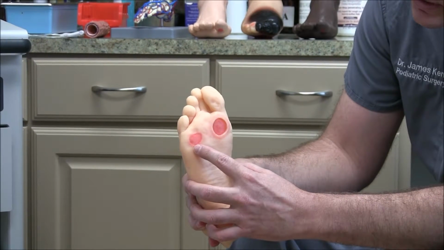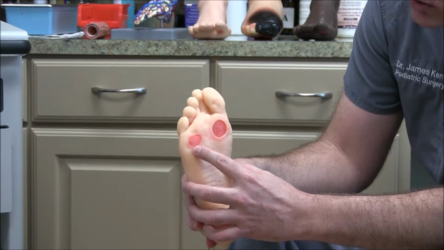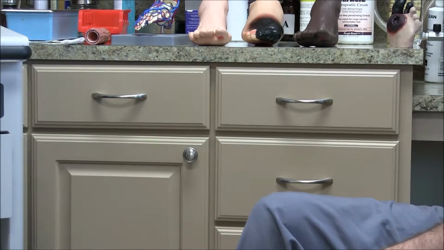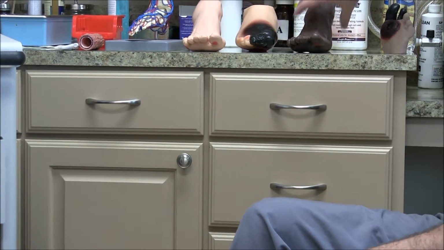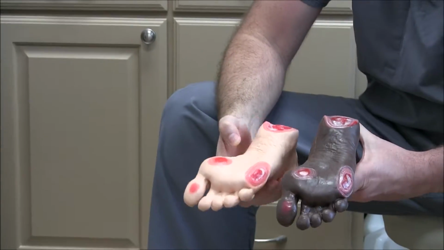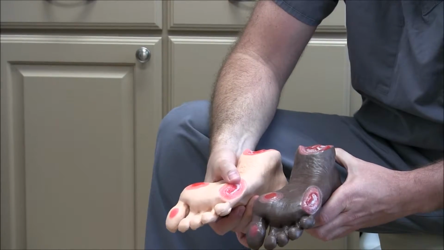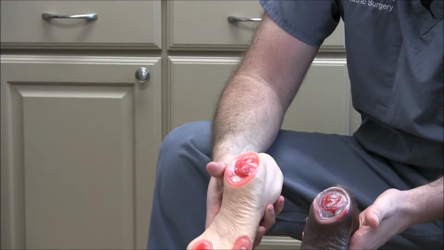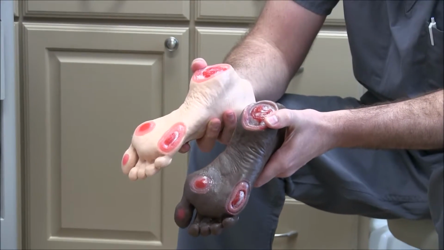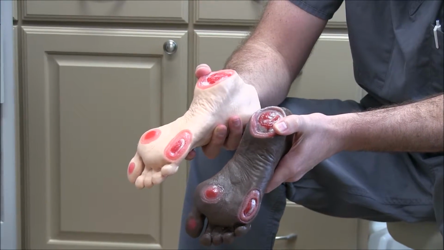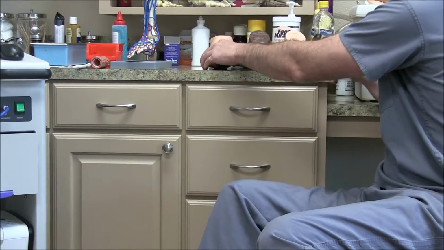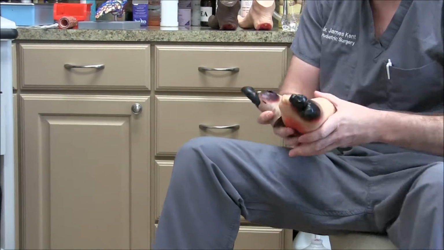Then it can turn into a stage 1 ulcer, then a stage 2 ulcer. And if it gets more severe, you can start to have ulcerations like these that go from stage 1, stage 2, stage 3, and then stage 4 ulcers. Pretty severe. These can be down to bone, and a person can develop gangrene, and sometimes they can lose their foot. So if you look at these foot models, as gruesome as they appear, this is reality.